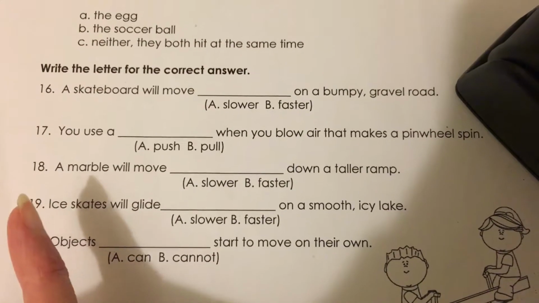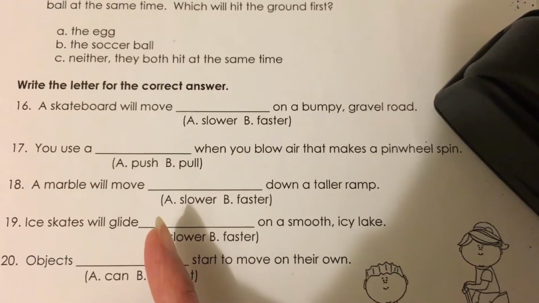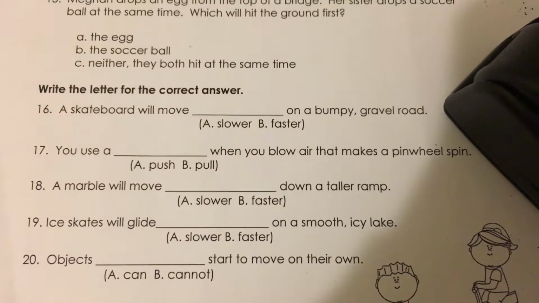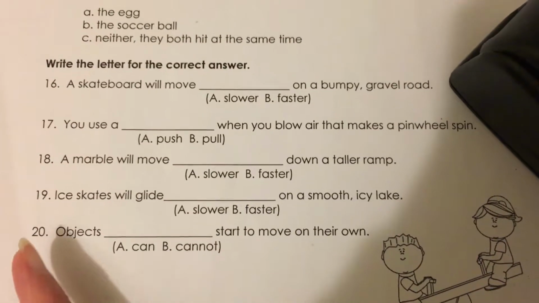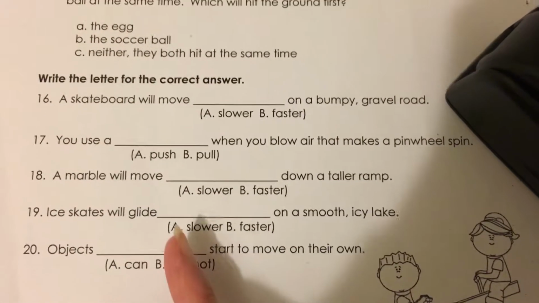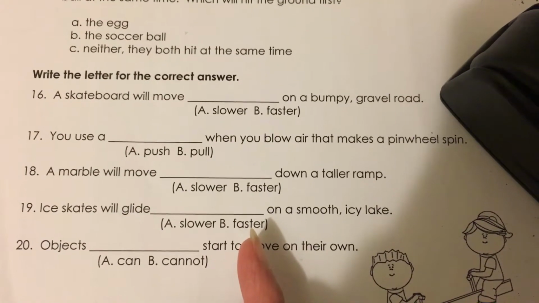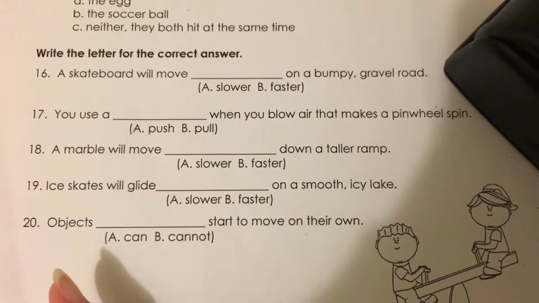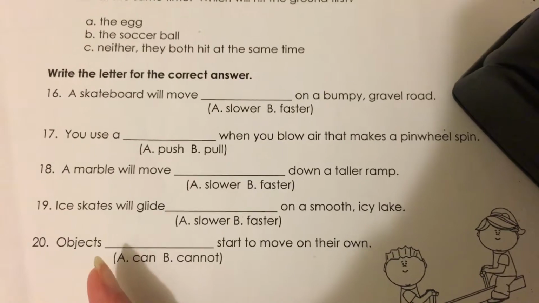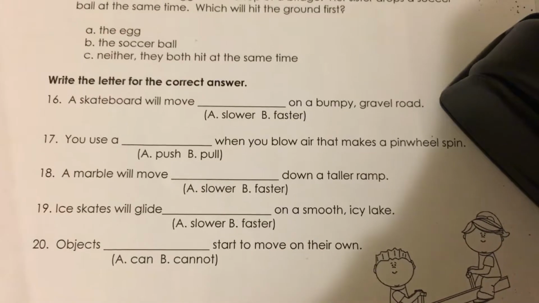Number 18. A marble will move blank down a taller ramp. Slower, faster. Number 19. Ice skates will glide blank on a smooth, icy lake. Slower or faster. And number 20. Objects blank start to move on their own. Objects can start to move on their own. Objects cannot start to move on their own.